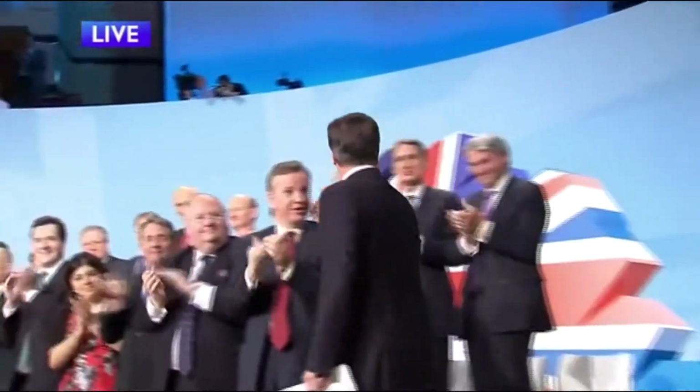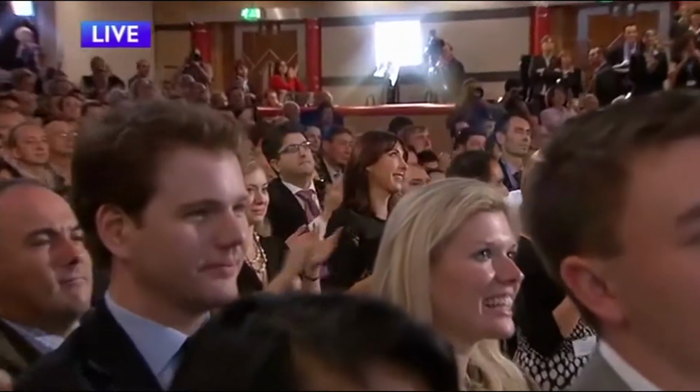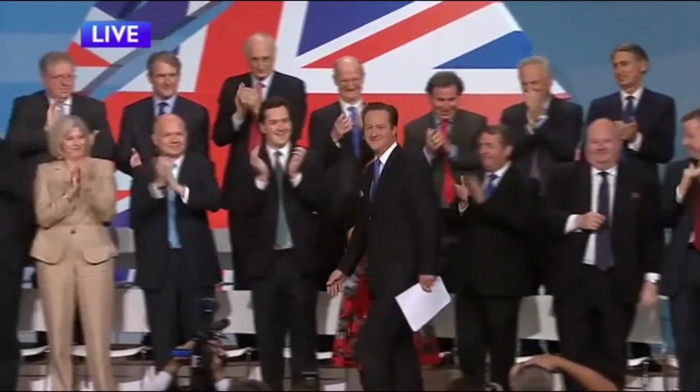After New Labour, David Cameron became head of the Conservative Party and won the 2010 general election by entering a coalition with the Liberal Democrats. After Margaret Thatcher left office, John Major became Prime Minister of the UK, still at the head of the Conservative Party, and he remained in power until 1997.